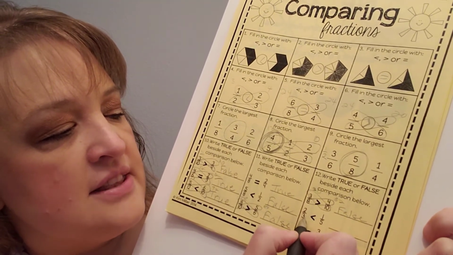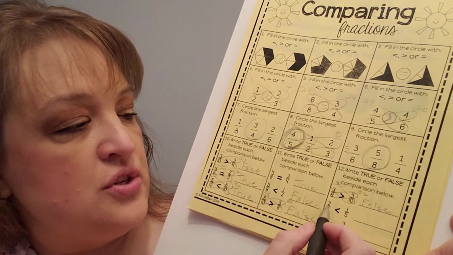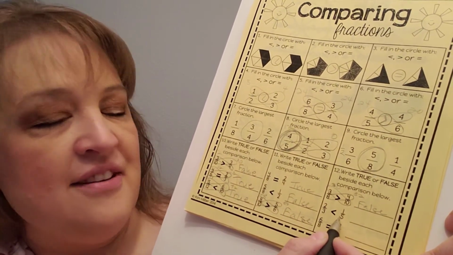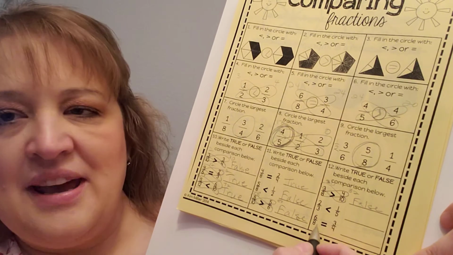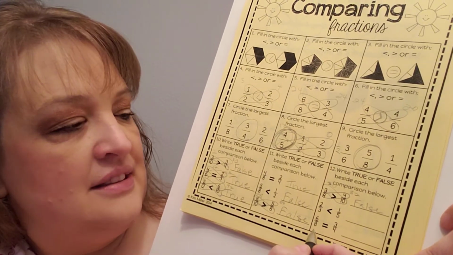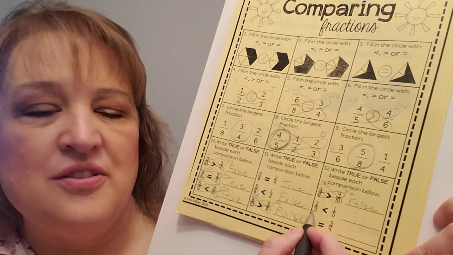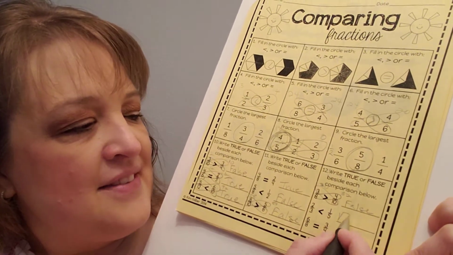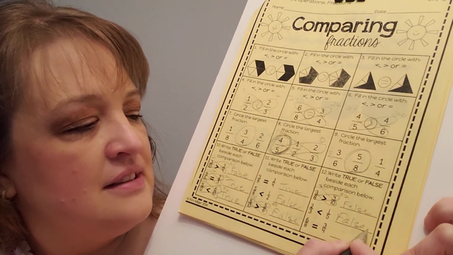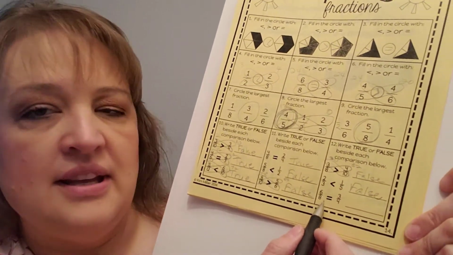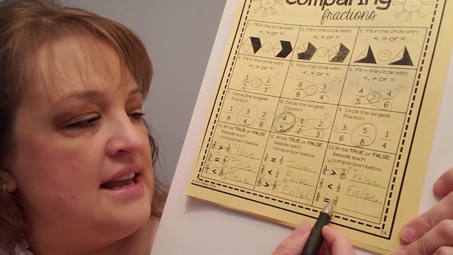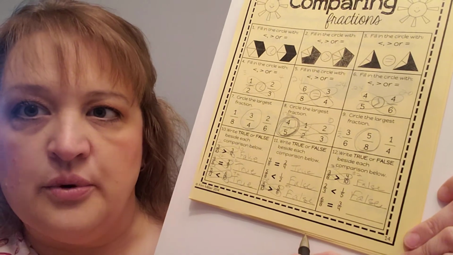All right, let's look at this one. Oh, 2 out of 3 or 1 out of 5. I already know that 1 out of 5 is really little. 2 out of 3 is kind of a lot, but it's saying that 1/5 is bigger than 2/3. That's false.